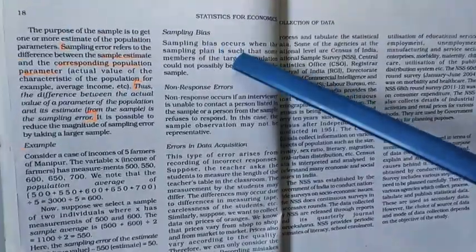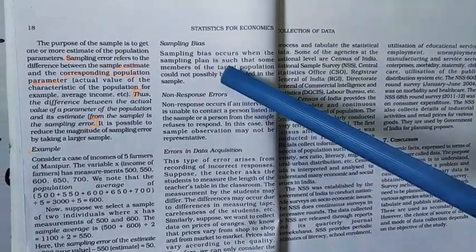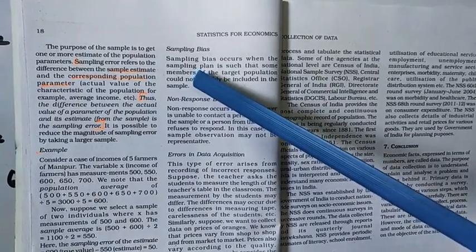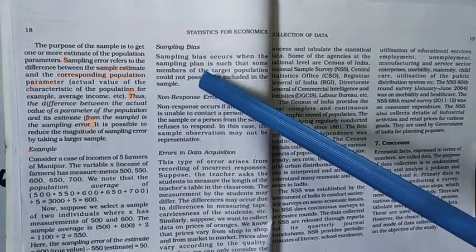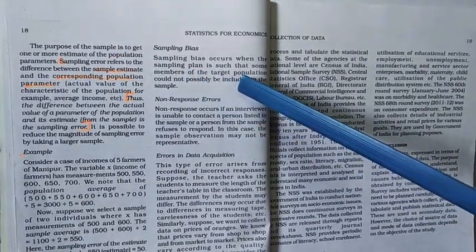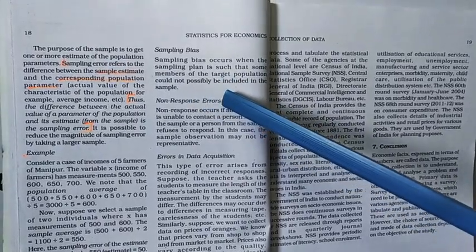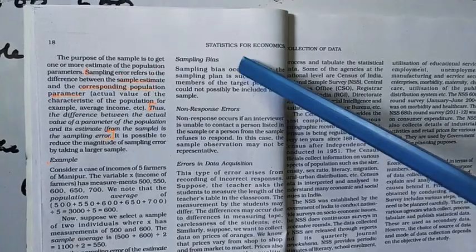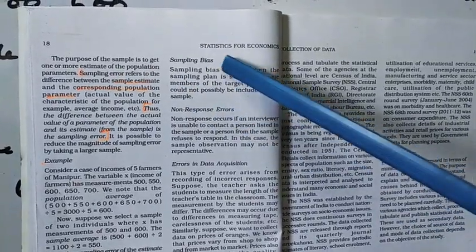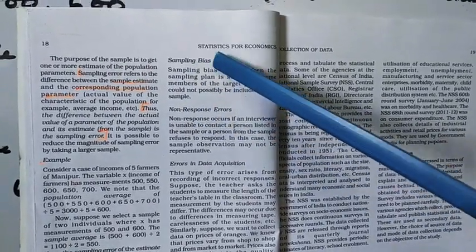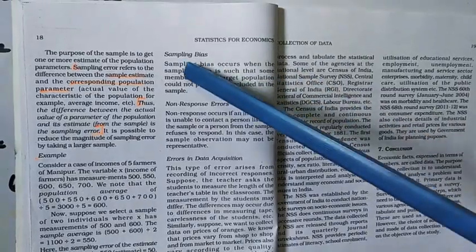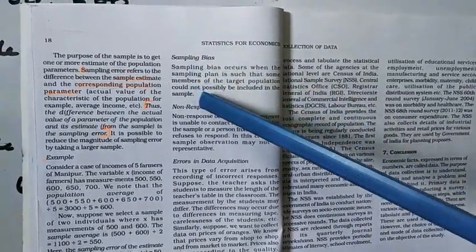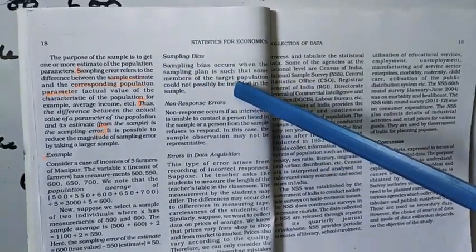That is sampling bias. Sampling bias occurs when the sampling plan is such that some members of the targeted population could not possibly be included in the sample. When we take a sample, we cannot include everyone in the population, so we select them according to our convenience for our purpose. That is sampling bias.